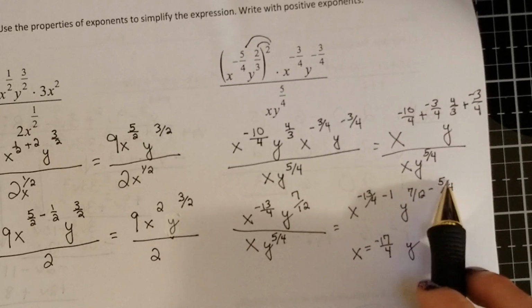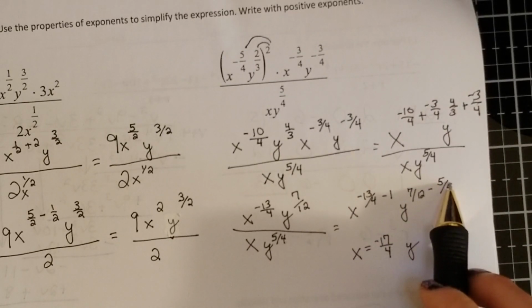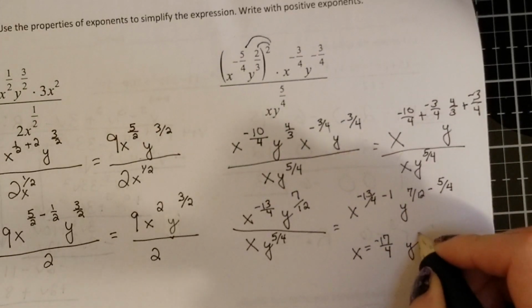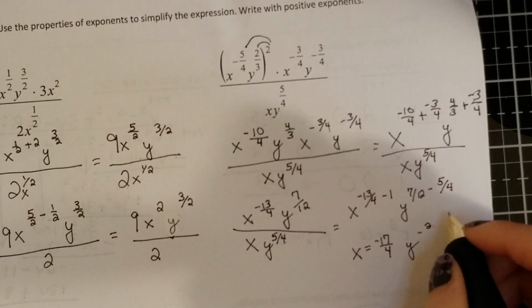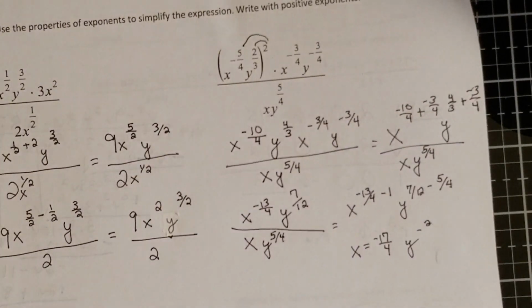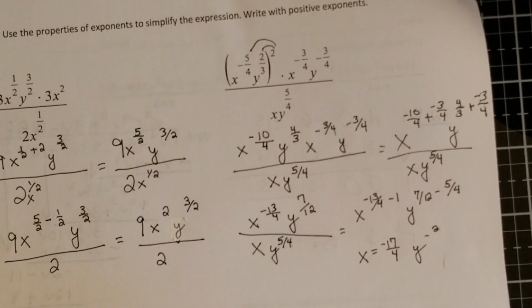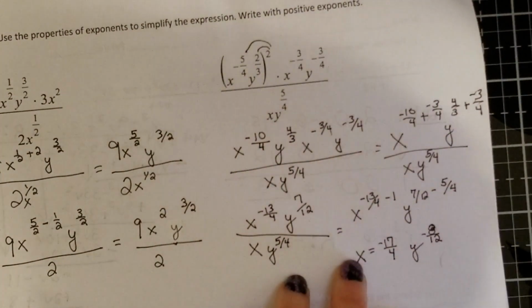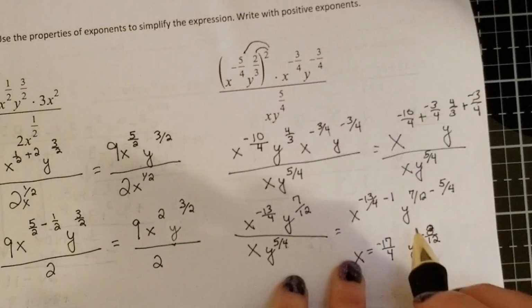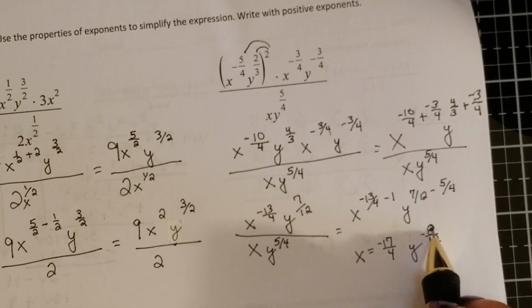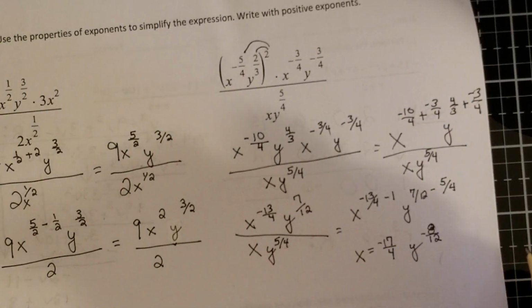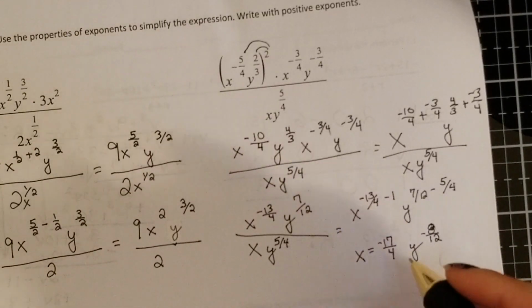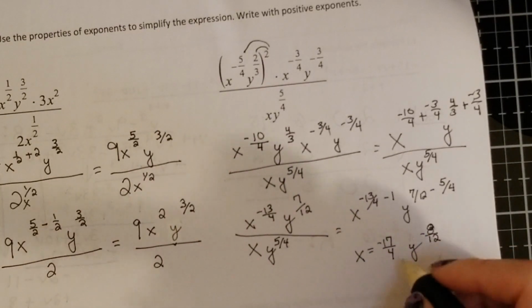And 7 minus 15 would be a negative 8. So this would be a negative 8 over 12. And negative 8 over 12 will reduce to negative 2/3.